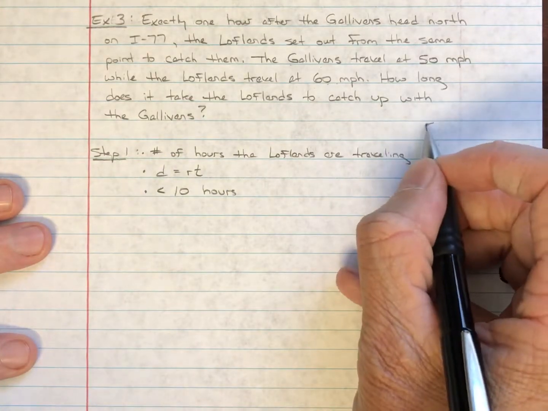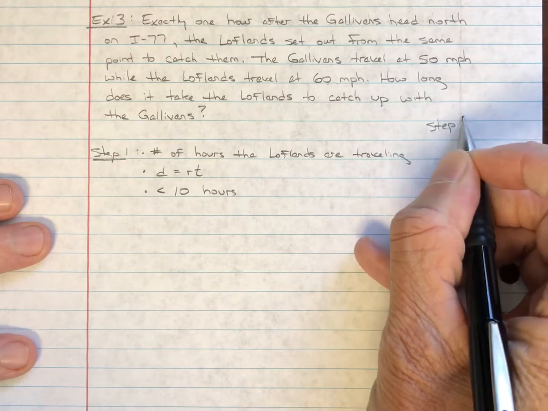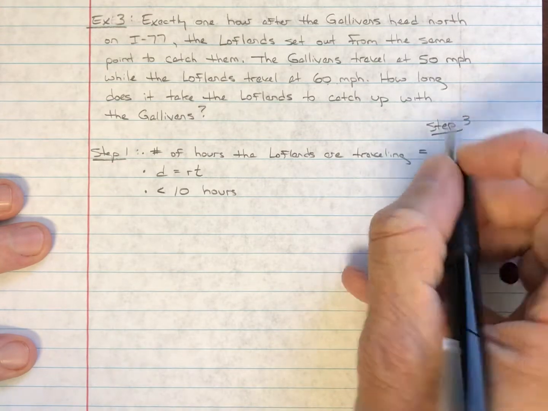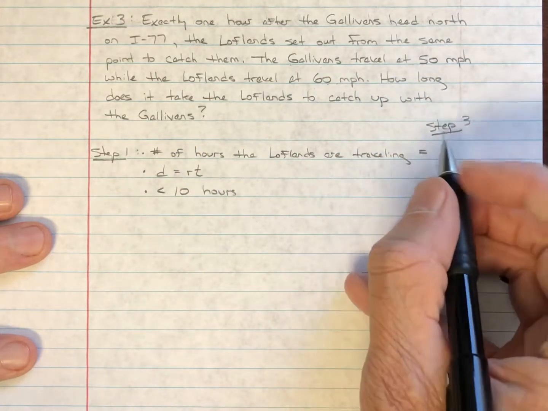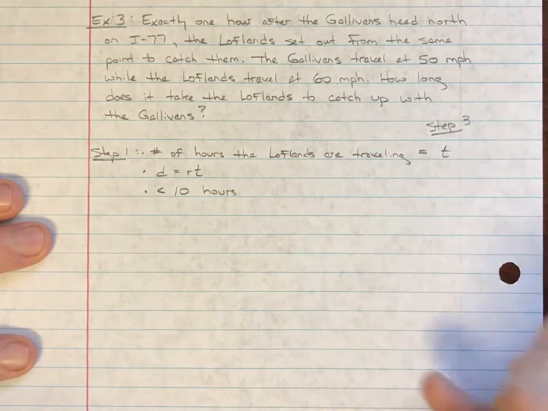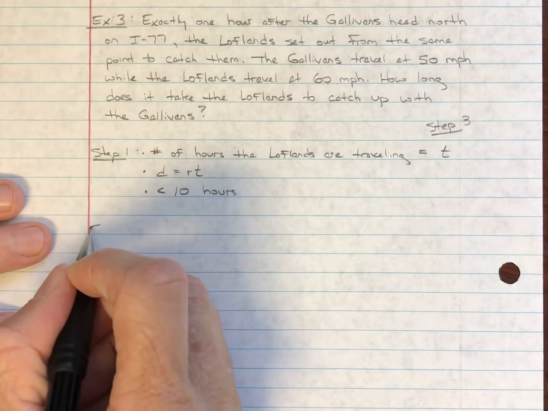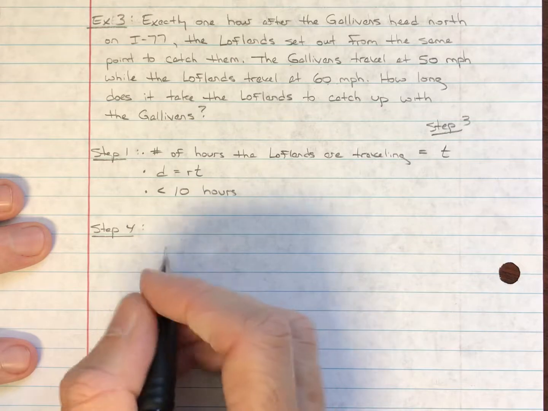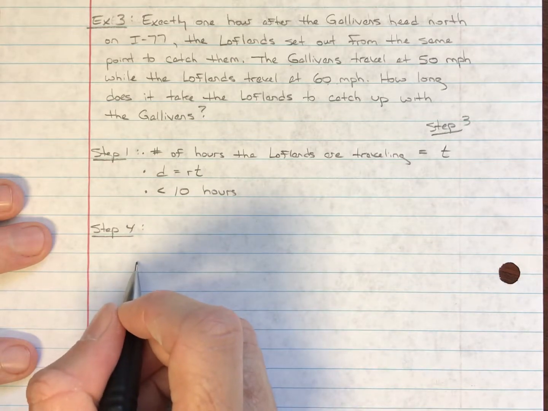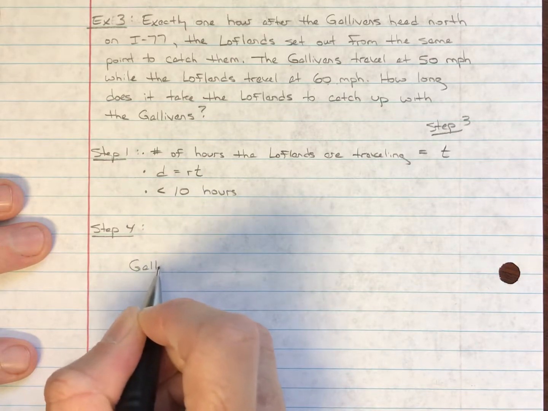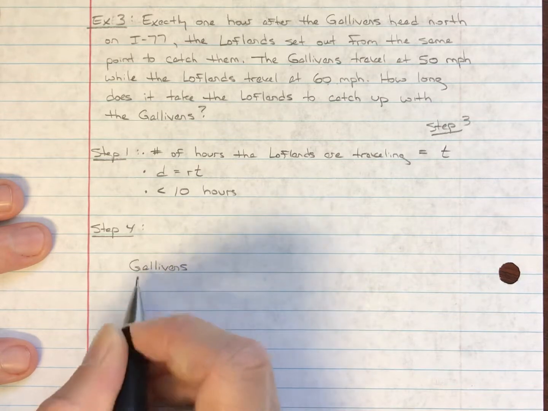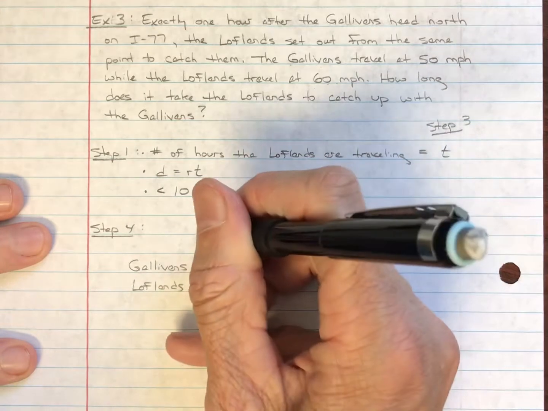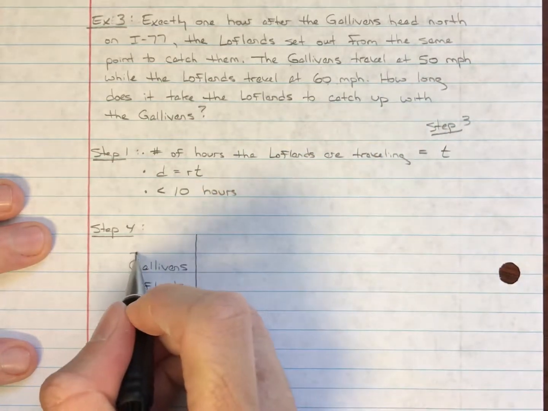And again, I'll put step 3 right here, simply to save some paper space. The number of hours the Laughlins are traveling, I'll call that T. That's time. Step 4, the hard step. In this case, we've got 2 families traveling: the Gallavans and the Laughlins. Let's do our chart.